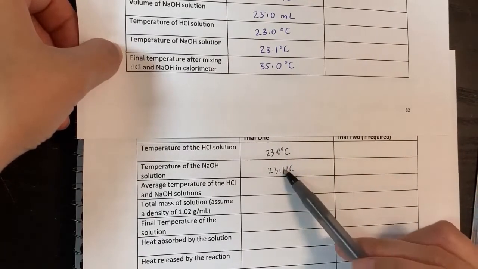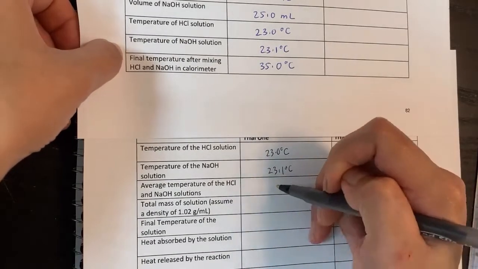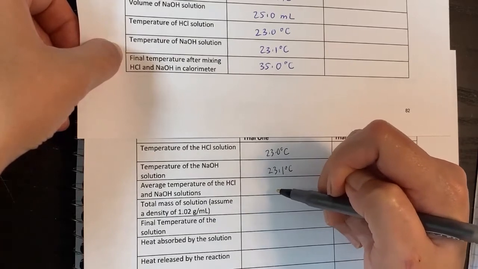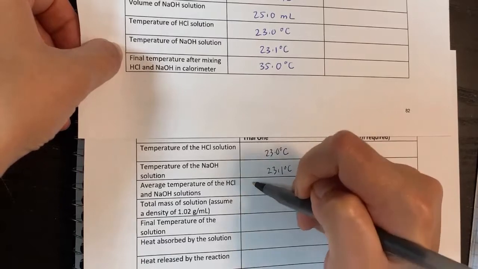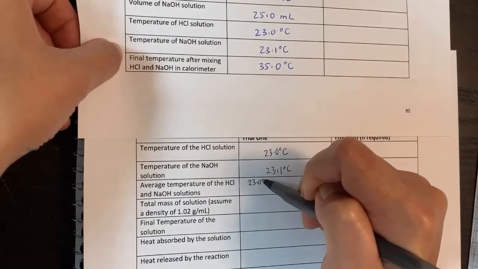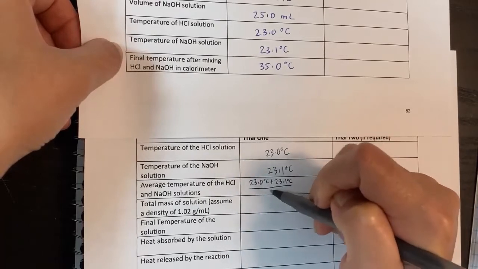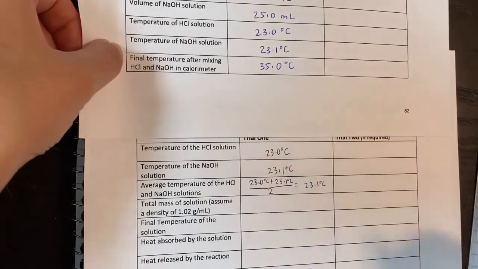Okay, so the average of the two initials, 23.0 plus 23.1 divided by 2. And then with sig figs, you actually end up getting 23.1 degrees again, okay? So let me write it out. We end up getting 23.1.